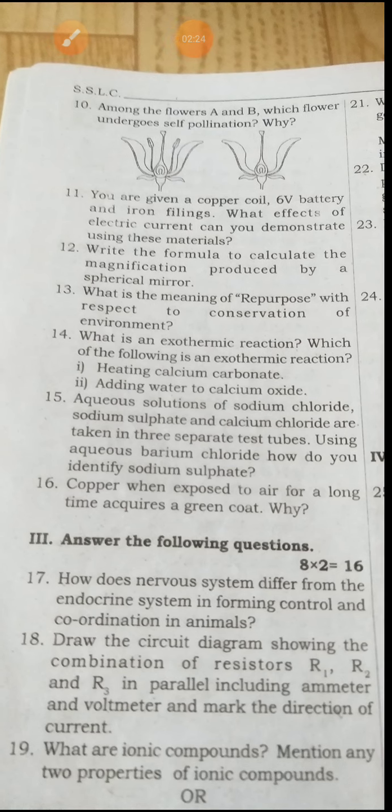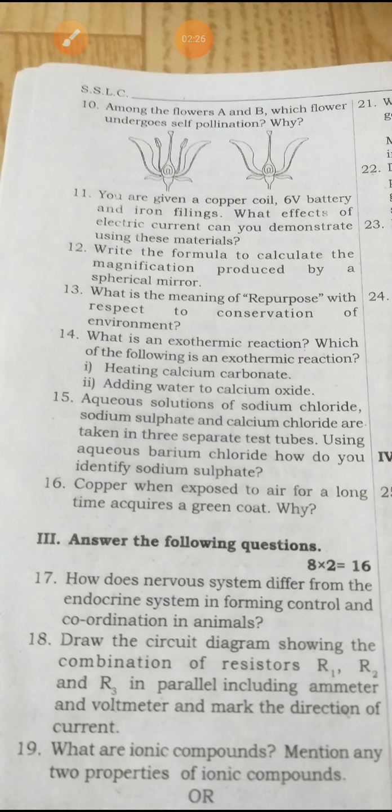You are given a copper coil, a 6-volt battery and iron filings. What effect of electric current can you demonstrate using these materials? You know that we have done Faraday's experiment, and we have done one experiment which I told you was not given in the textbook. If you take an iron nail, wind the copper coil around that iron nail and connect a 6-volt battery, the iron nail starts behaving like a magnet. So what answer do you have to write for this?